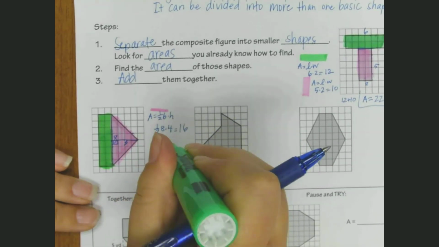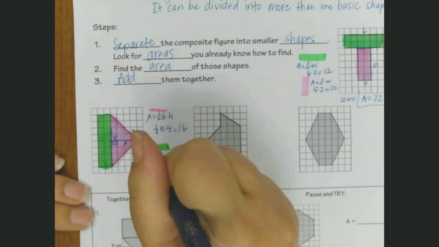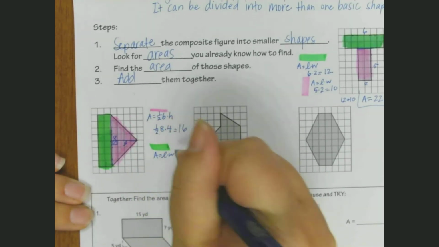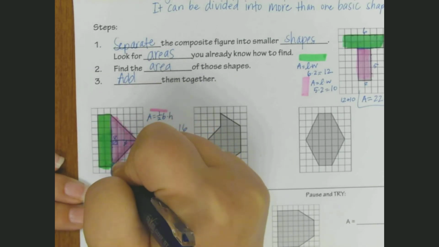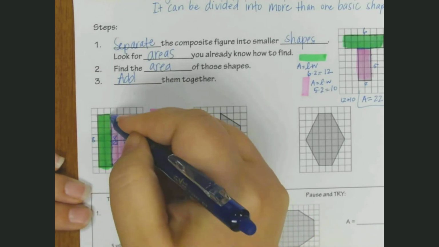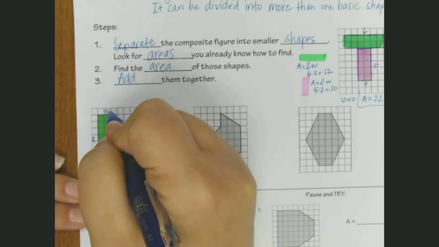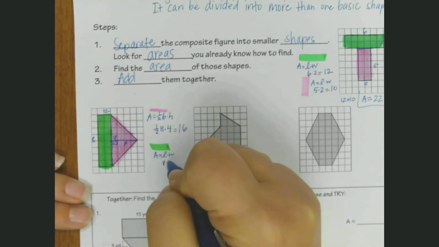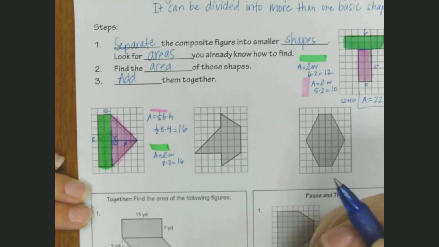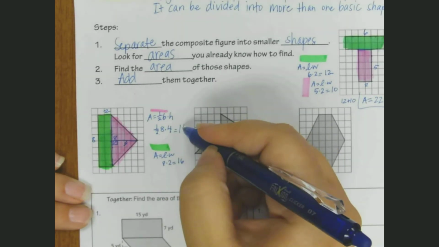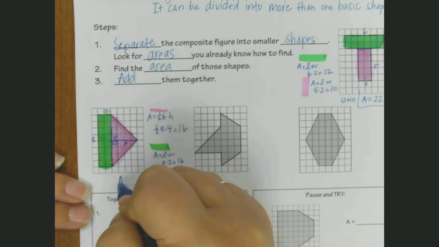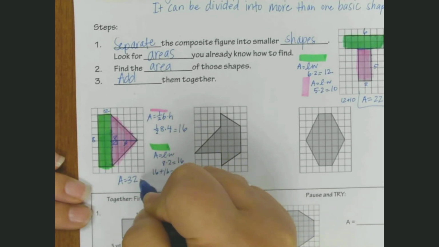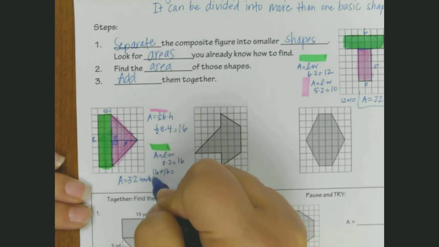Now we're going to do the rectangle, which is just length times width. My length is the same as this. So 8, same as the base of the triangle, and my height is 2, and 8 times 2 equals 16. So if I add 16 plus 16, that's going to give me 32 units squared.